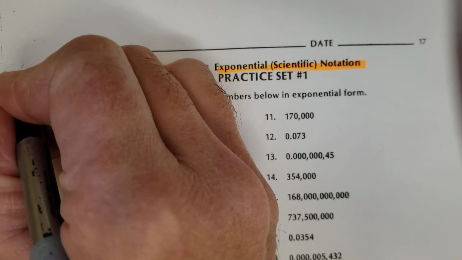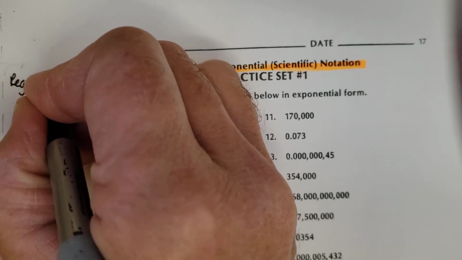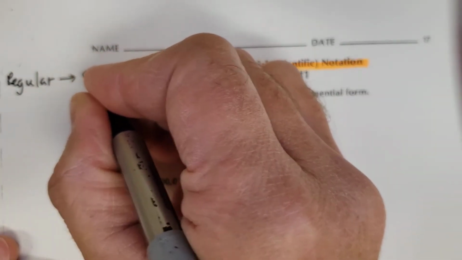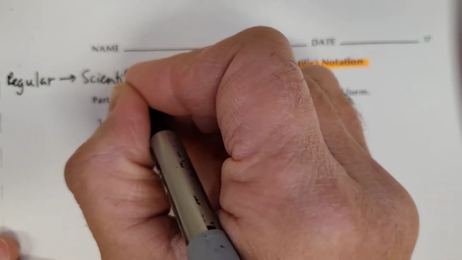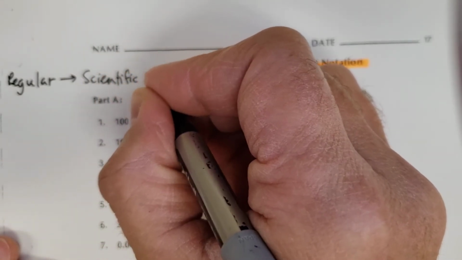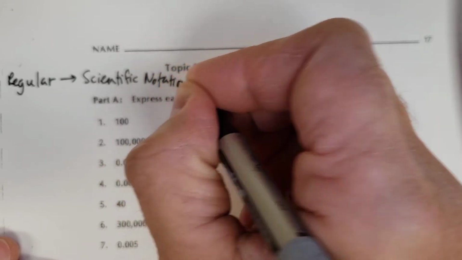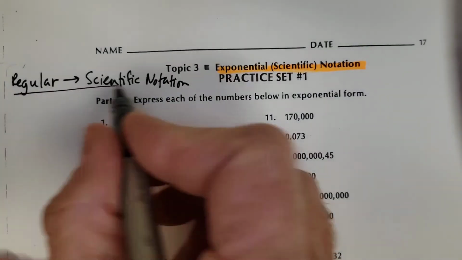So if we're going from regular to scientific notation, there's a couple of steps that we have to do.